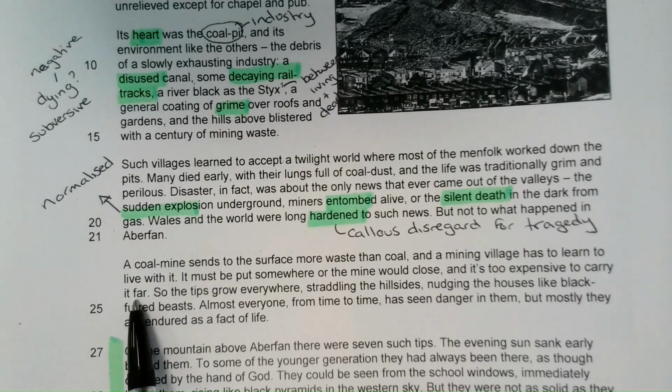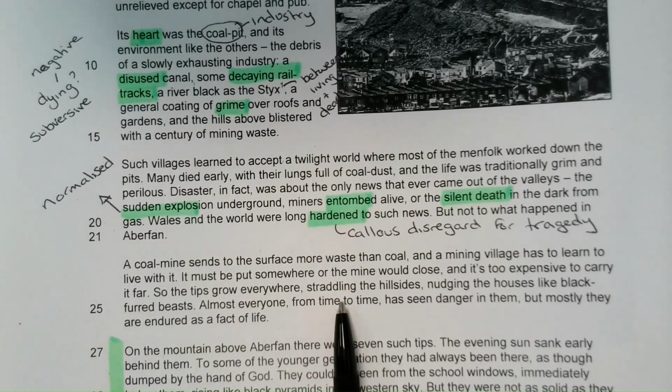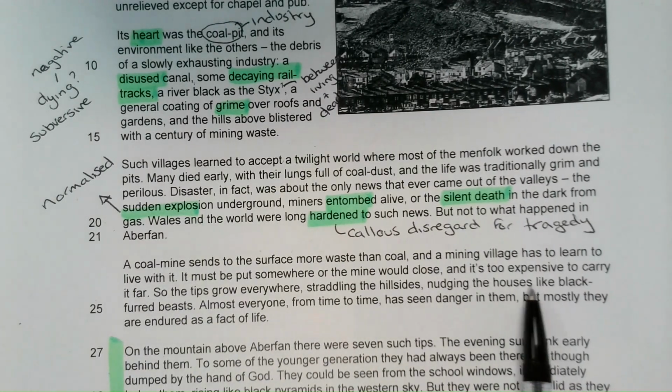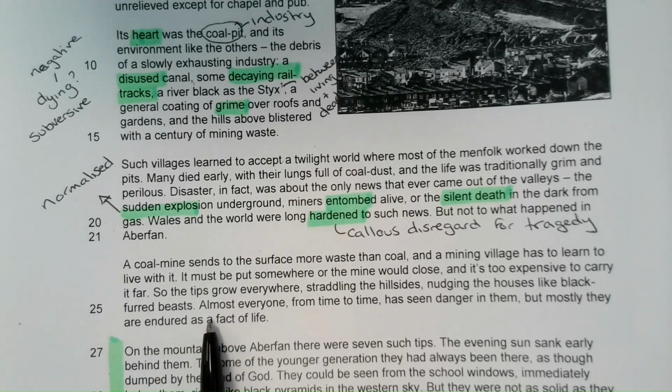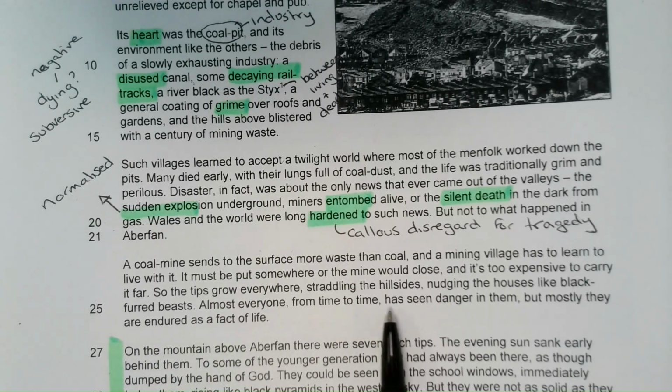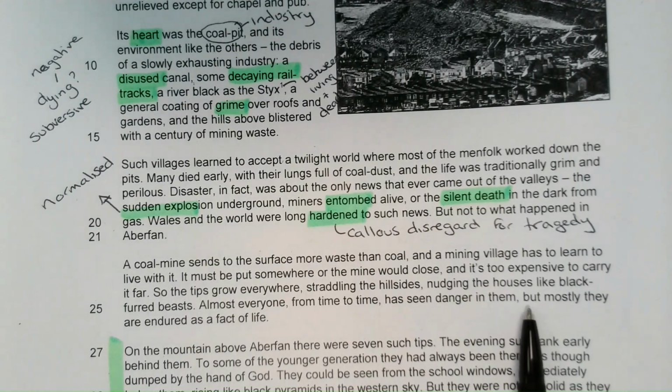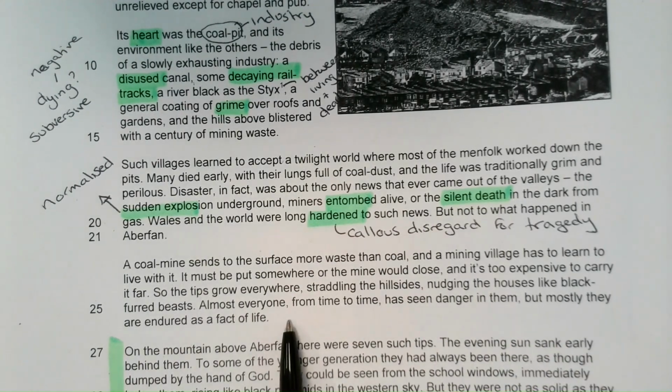It's too expensive to carry it far, so the tips grow everywhere, straddling the hillsides, nudging the houses like black-furred beasts. Almost everyone from time to time has seen danger in them, but mostly they are endured as a fact of life.